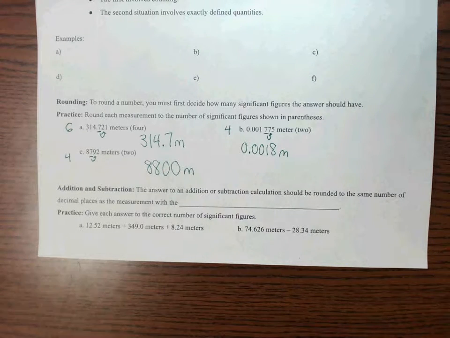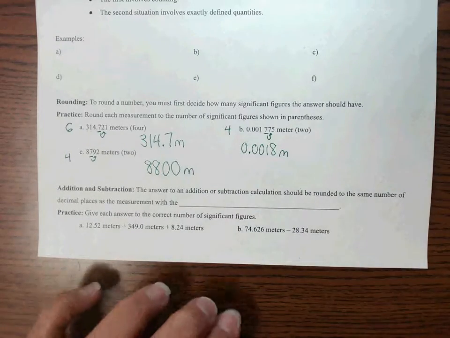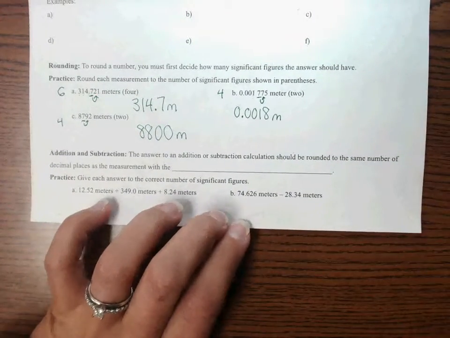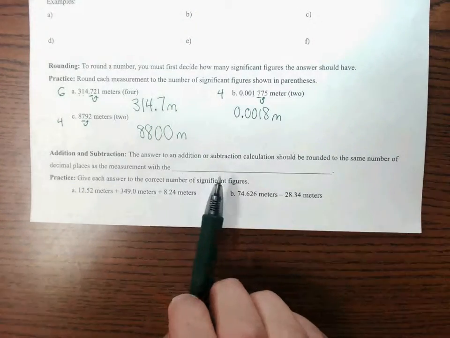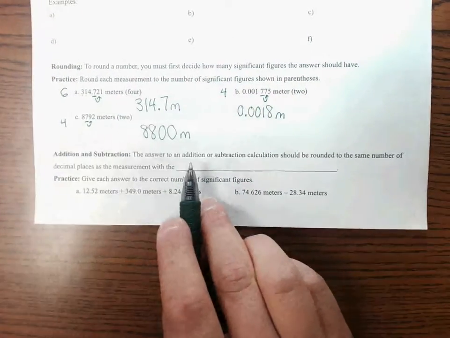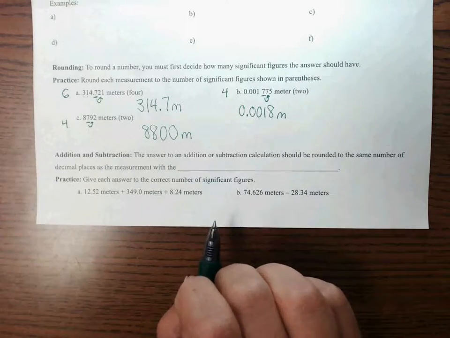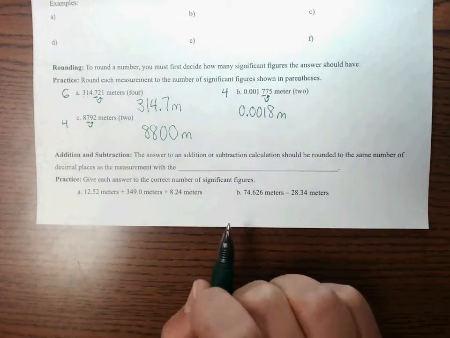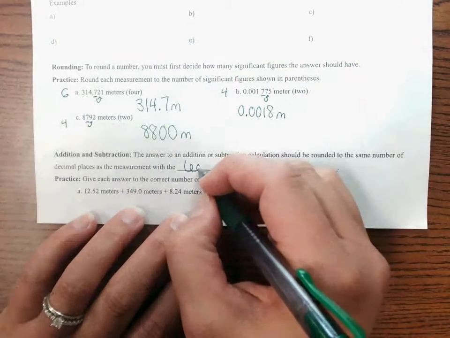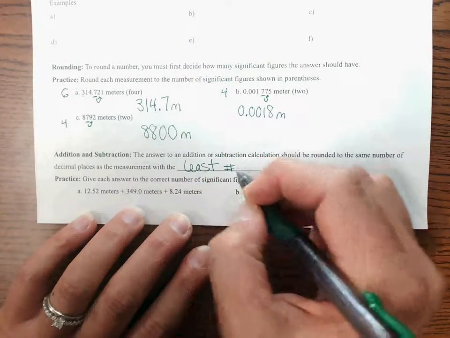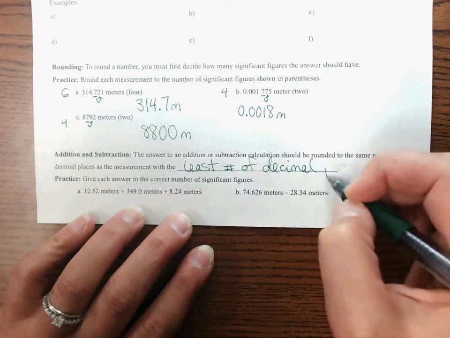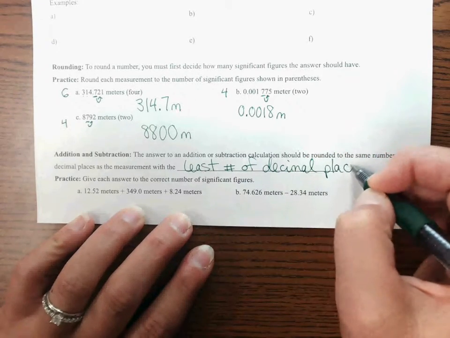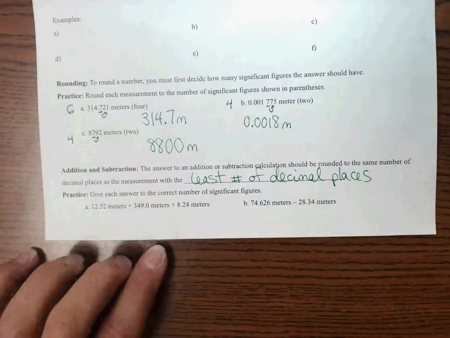Now when we add and subtract, we actually can ignore the rules we talked about previously. This rule is a little bit different. You really just line up the decimal point. When you add and subtract, the answer should be rounded to the same number of decimal places as the measurement with the least number of decimal places. The reason being, you can't make an answer more precise than the numbers you are already given.